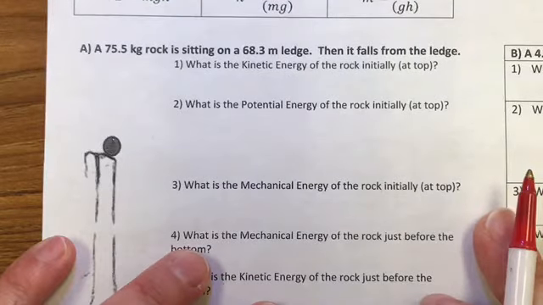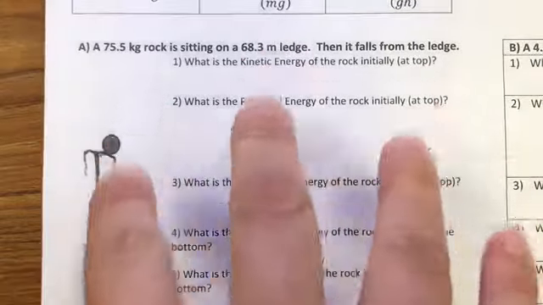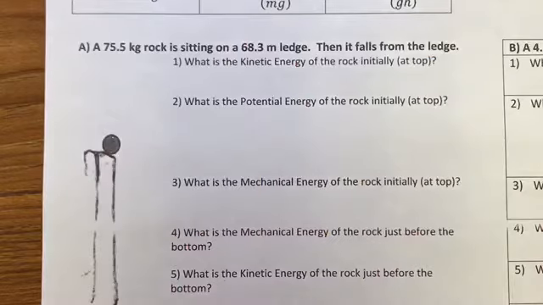A 75.5 kilogram rock is sitting on a 68.3 meter ledge. Then it falls from the ledge. I'm going to walk you through this. I don't expect you to understand it. I'm going to walk you through it to understand it, and then we're going to work from there.